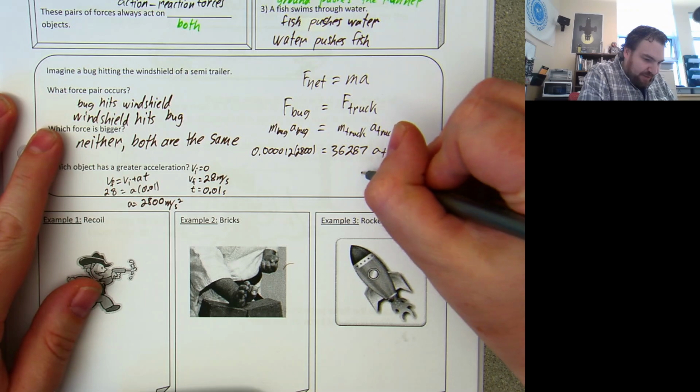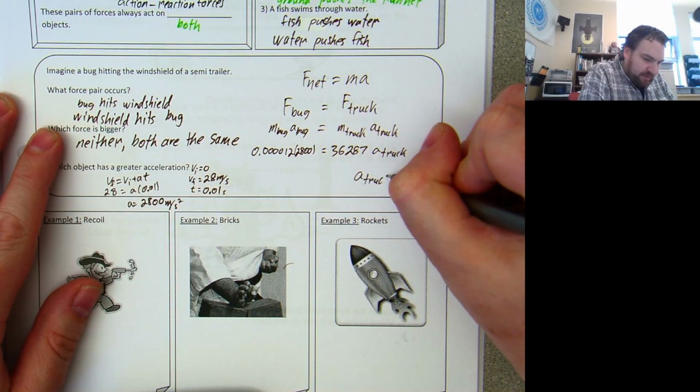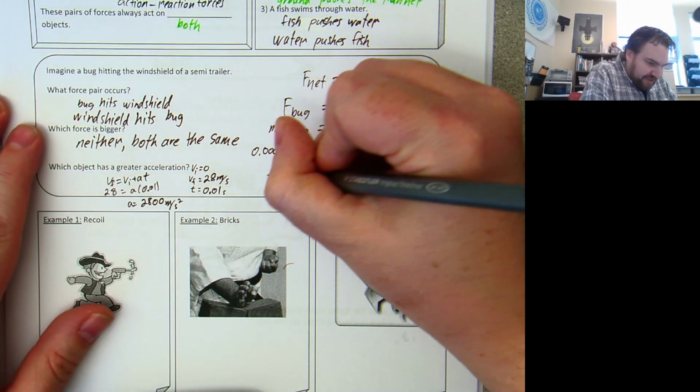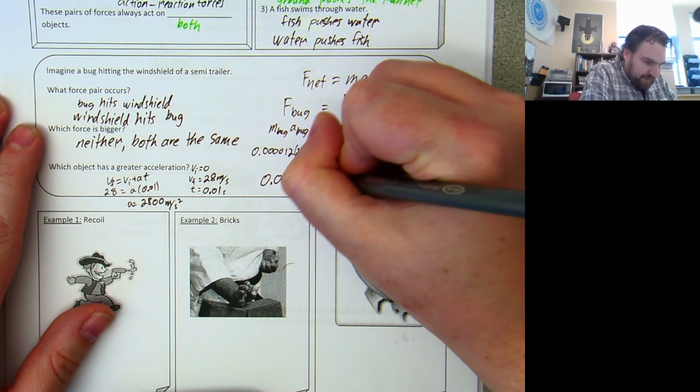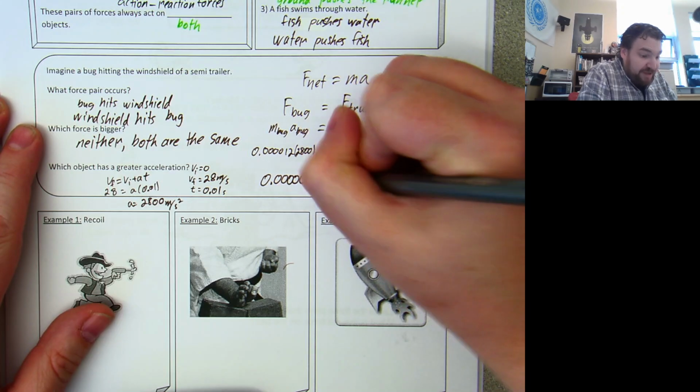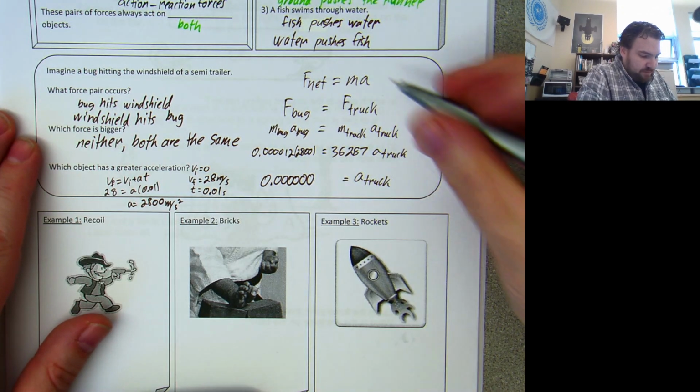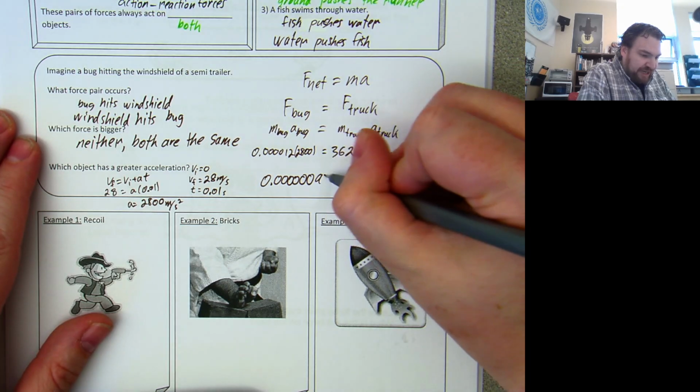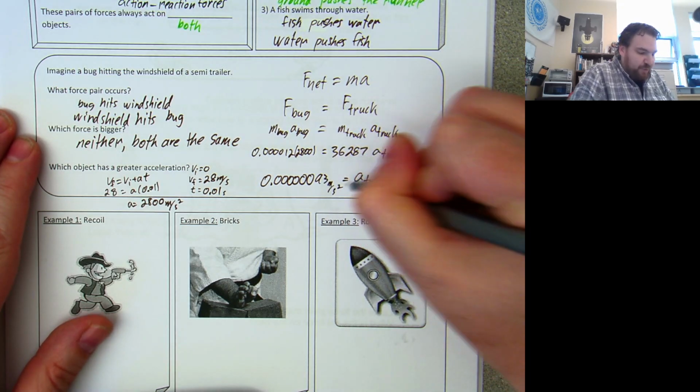It means that the acceleration on the truck is going to equal 0.0000006 zeros 93 meters per second squared.